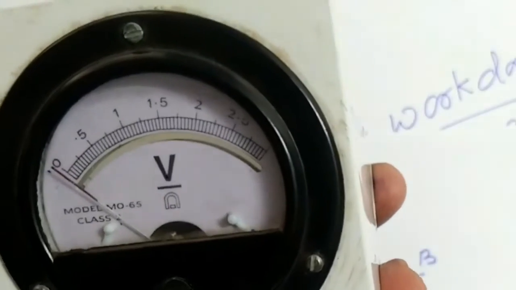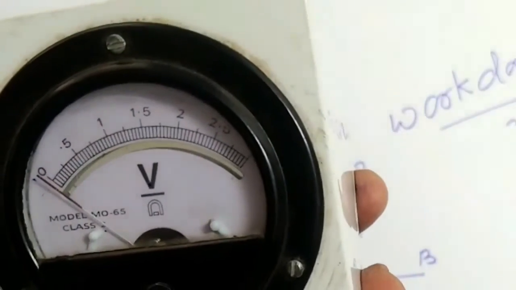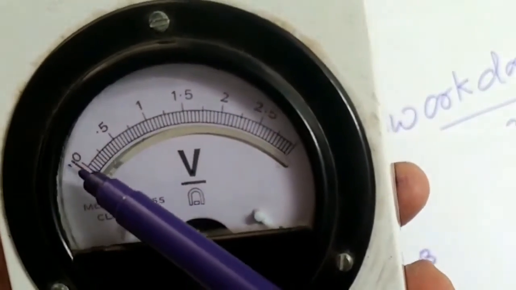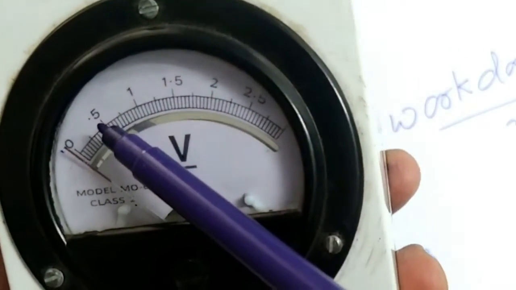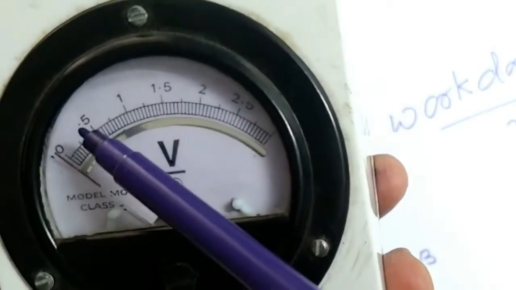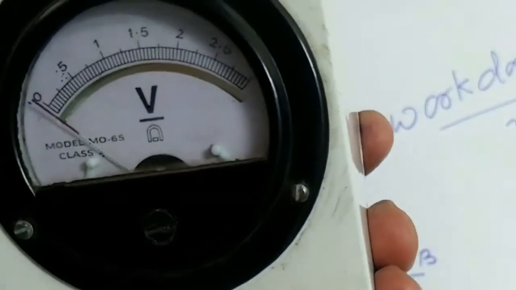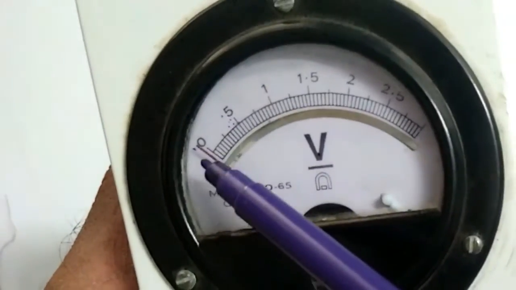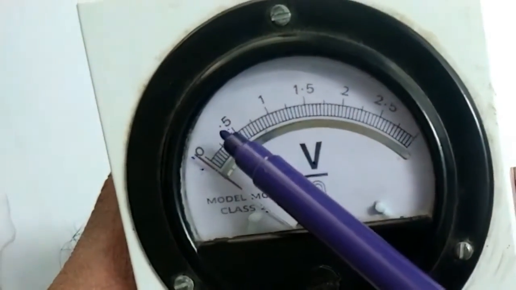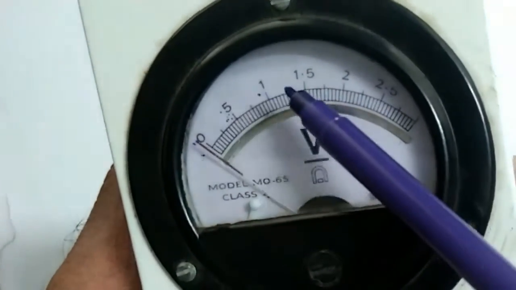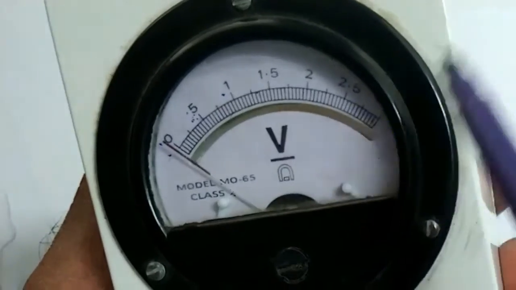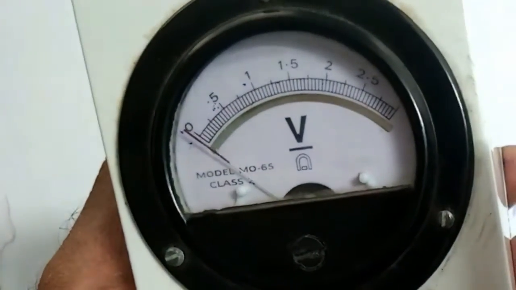Sometimes it may not be at 0. And look at the next value here. Sometimes we read it as 5 and say 5 volt. It is not 5, it is 0.5. And therefore, it continues from here to 0.5 and then 1, 1.5, 2 and 2.5. Look at it very carefully.